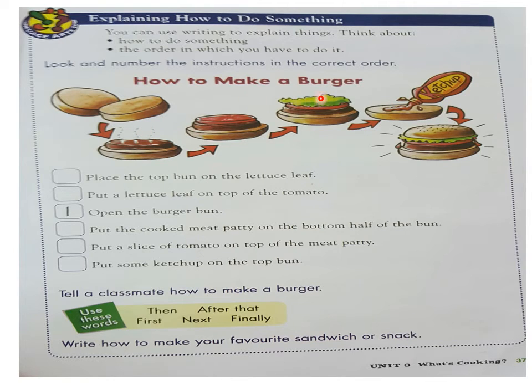How to make a burger? We have here some steps to make a burger. To write these steps in a paragraph, for example, you can use these words: first, then, after that, next, finally. So look at the shape here. First, we have to do what? First, open the burger bun.